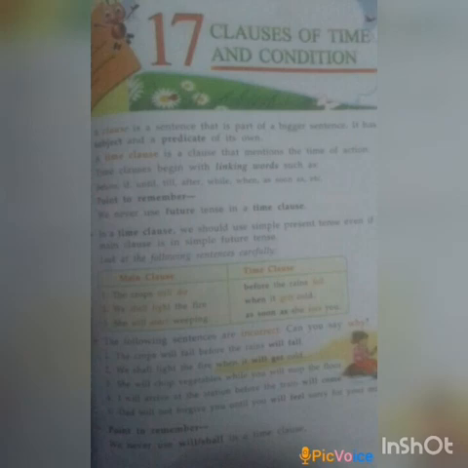Next, page number 92, Test Yourself. You see the book's back exercises and write the answers.